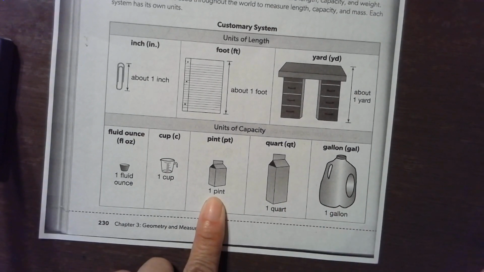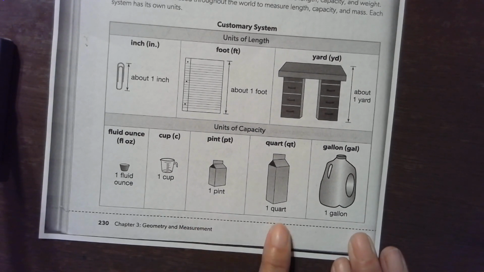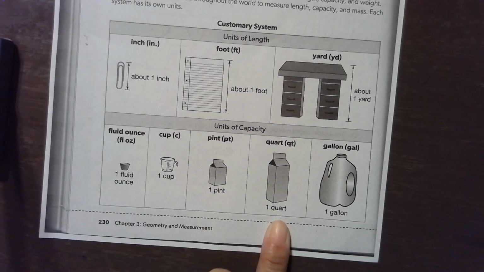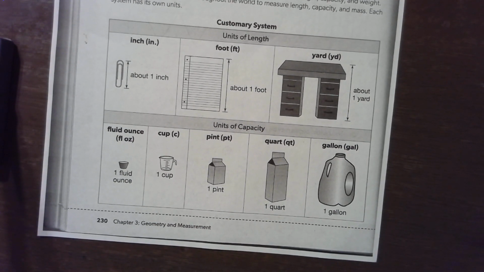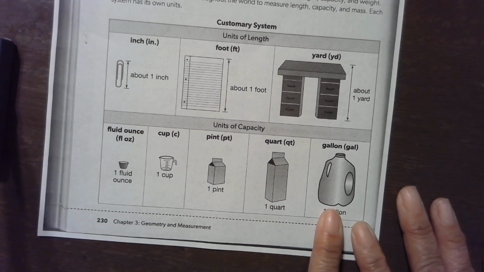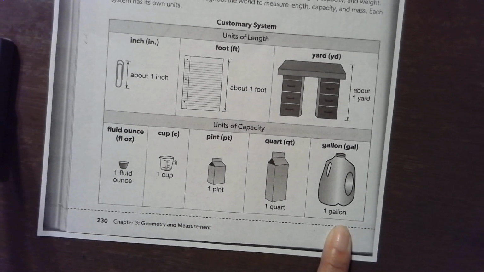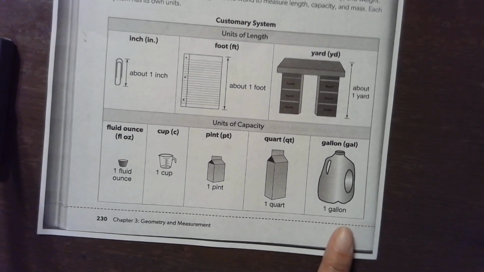And a pint is about the carton of milk you get in the cafeteria at lunch. And a quart, we don't see quarts of milk too often anymore, but they're out there, and actually it's about how much liquid you'd find in a pitcher. Like if you make Kool-Aid, that makes about a quart. And the biggest one in capacity is a gallon, and that is exactly the big carton of milk. That is a gallon of milk.